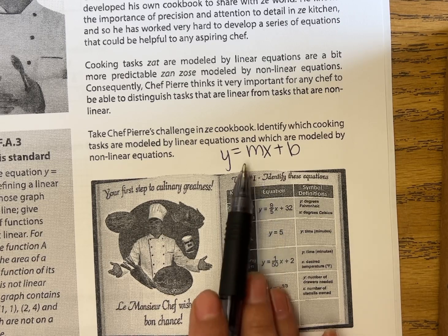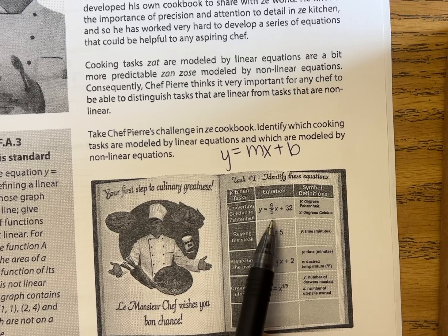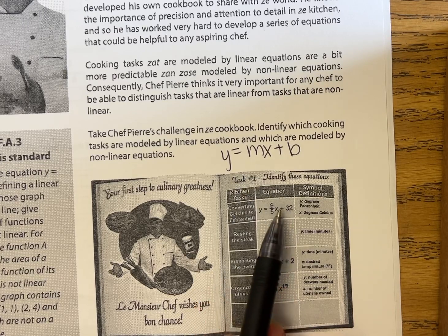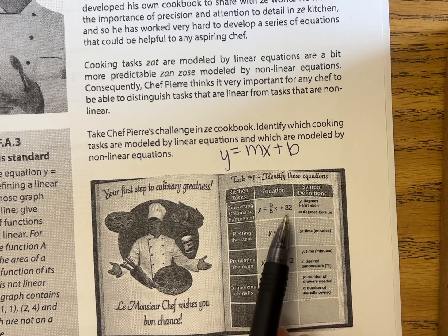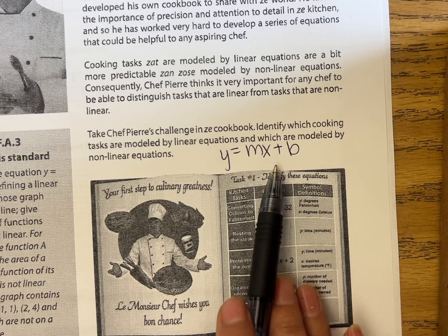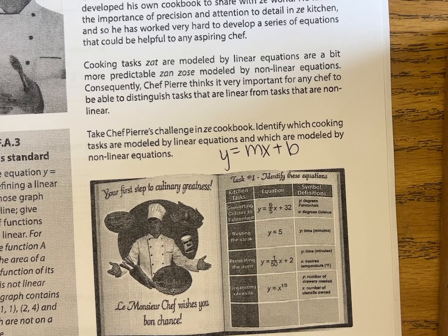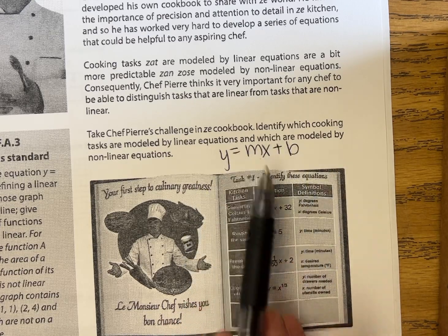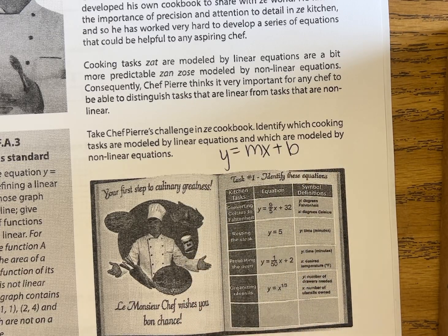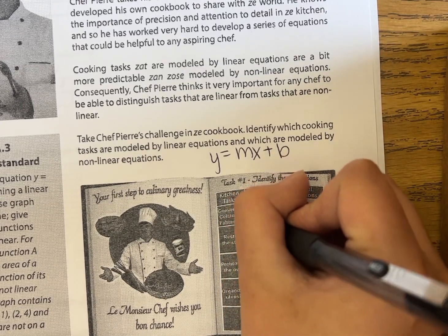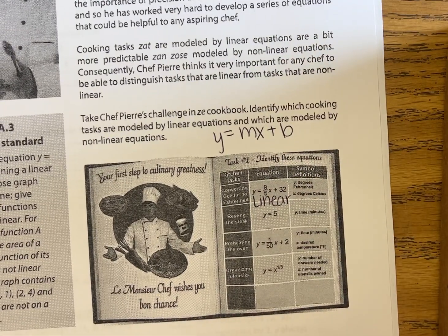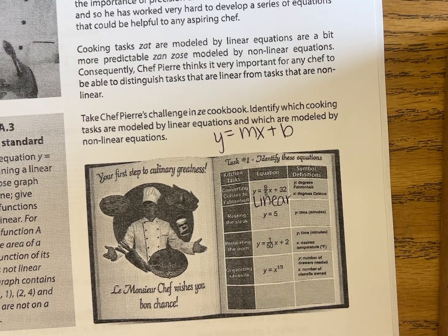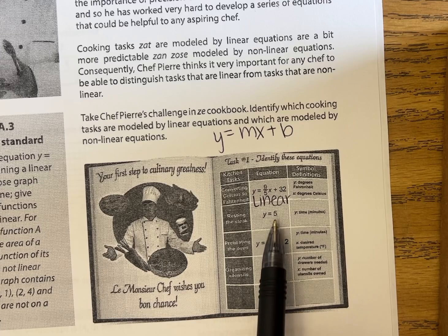So 9 over 5 would be my m. 9 sobre 5 es la m, we have our x, plus 32, más 32 que sería nuestra más b. Okay, so do we have all of these parts? ¿Tenemos todas estas partes? Yes, so we would call this a linear function. Linear, lineal.